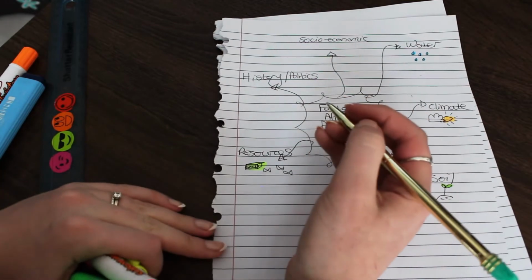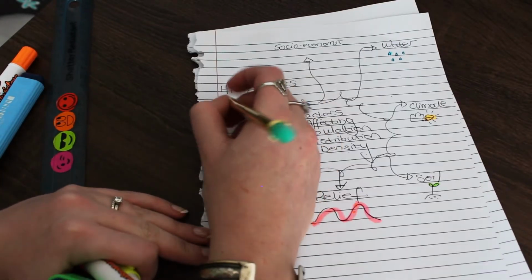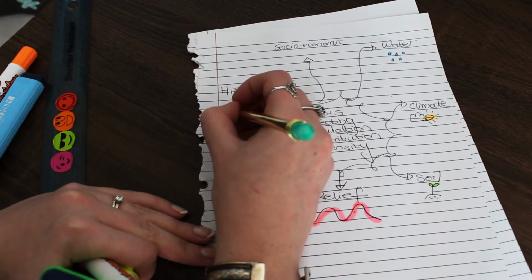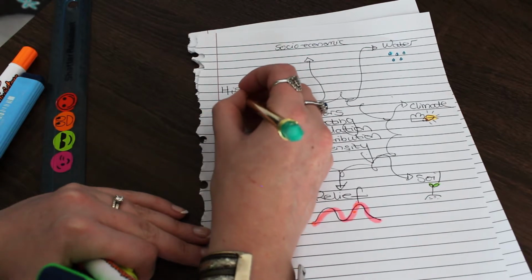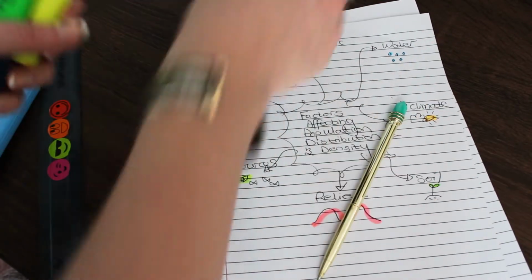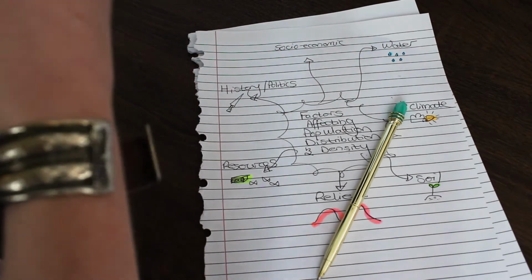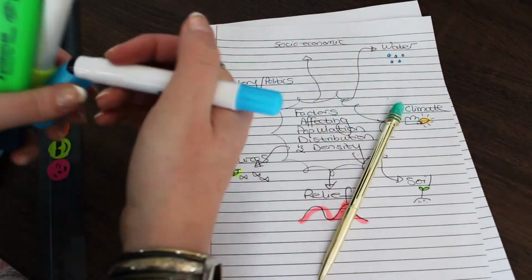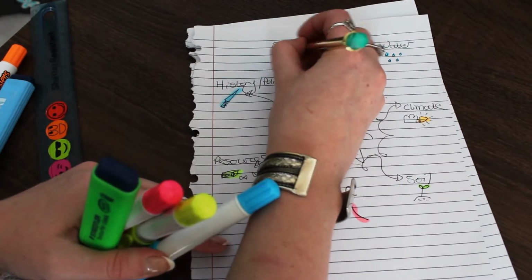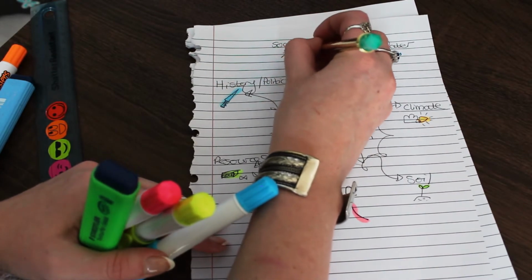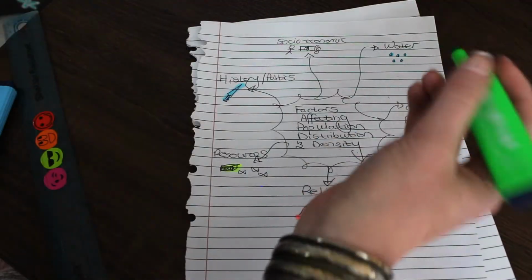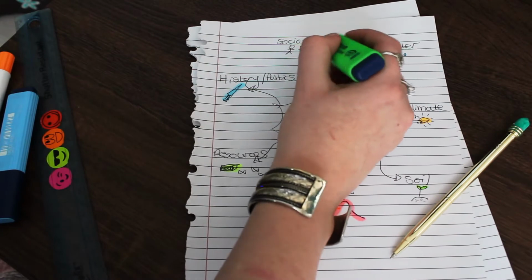History or politics, you might think of, I don't know, a sword, something like that. I'm just going to color this in. And lastly, socio-economic, I'm going to draw a little person and then some money as well. And I'm going to color this in green.